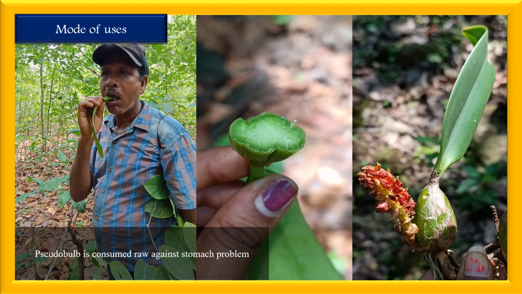It is diminishing because of over-extraction, so we see it in the forest in fewer numbers. It is our major concern that it should not come under the threatened or extinct category, because it has one of the most important medicinal uses.